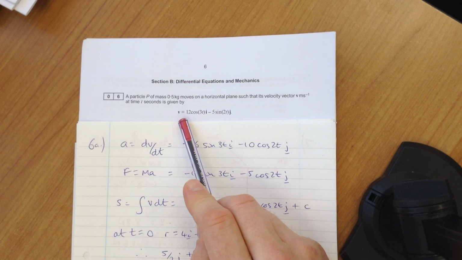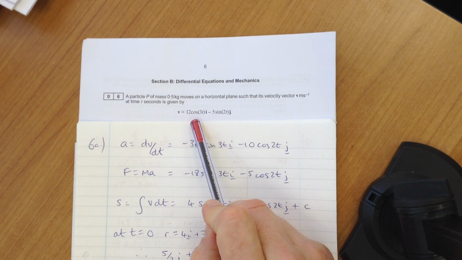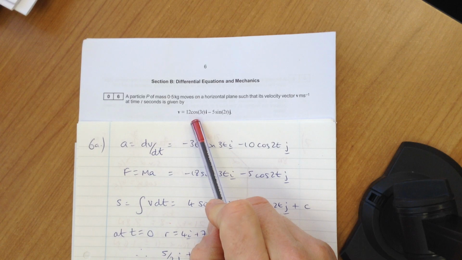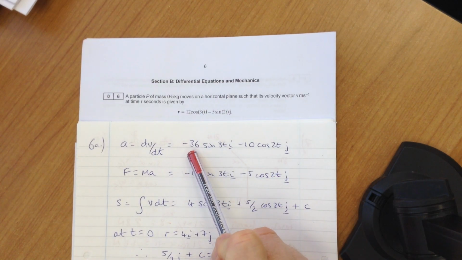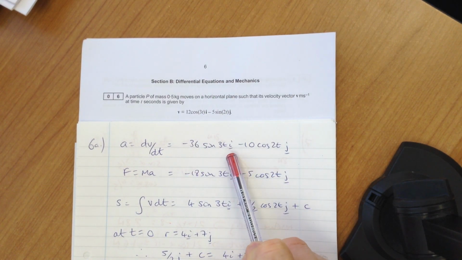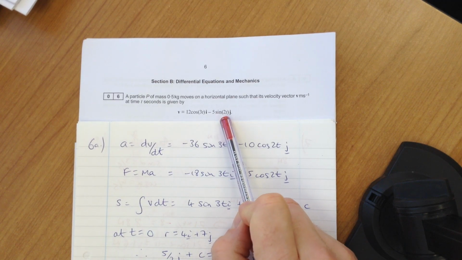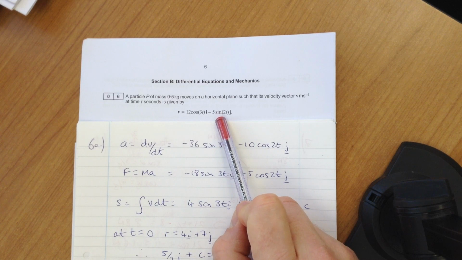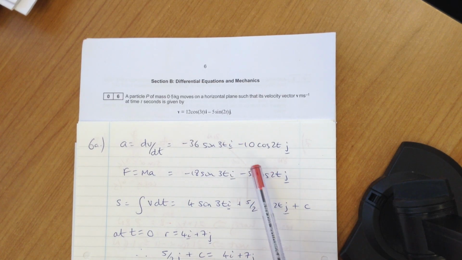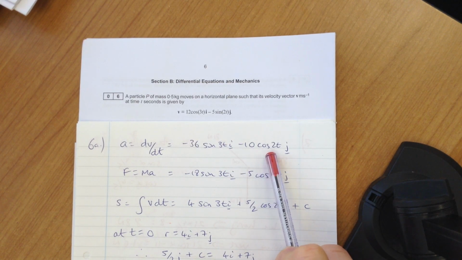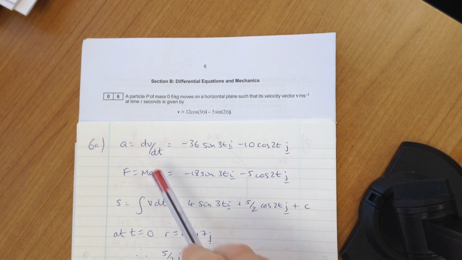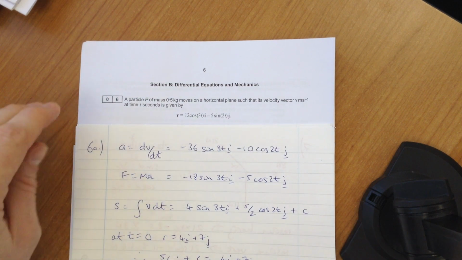Differentiate this, the 3 comes out as a multiplier, and cos differentiates to minus sine. So that becomes minus 36 sine 3t in the i component. Differentiate this, the 2 comes out as a multiplier, sine differentiates to cos, 2 5s are 10, so that's minus 10 cos 2t in the j component. That's the acceleration. They want to know the force.